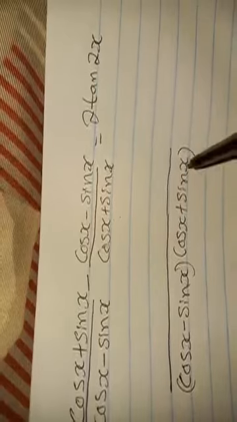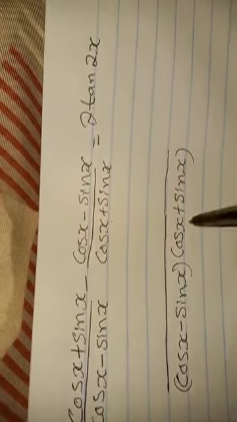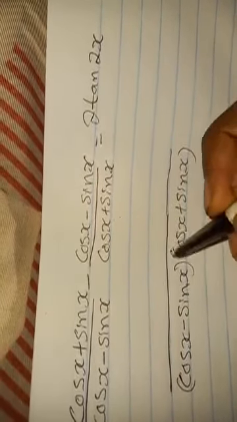Remember, please don't multiply here for now. Just leave it as it is, and start with the solving of this problem.